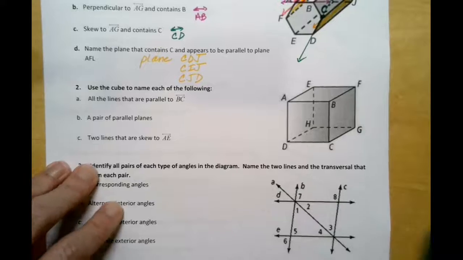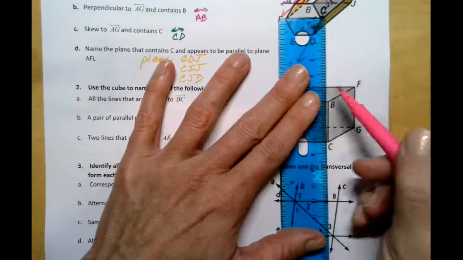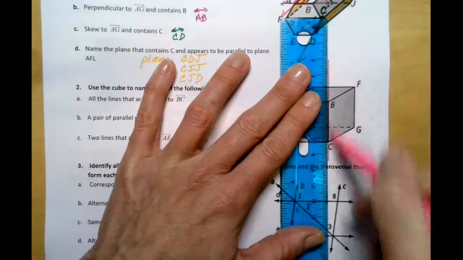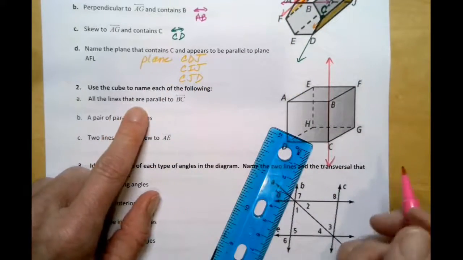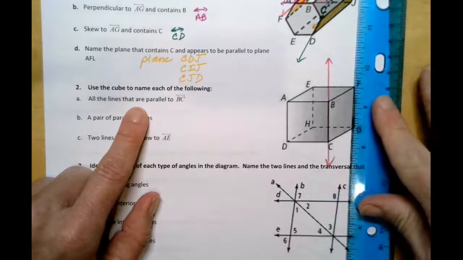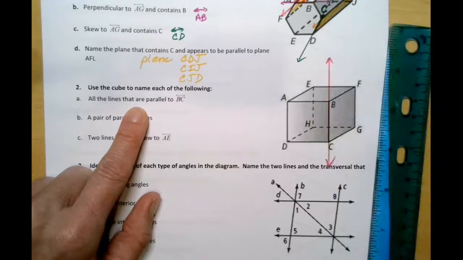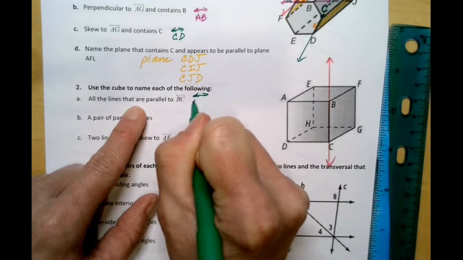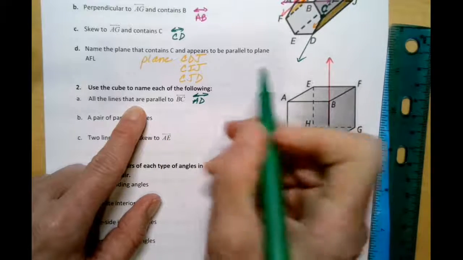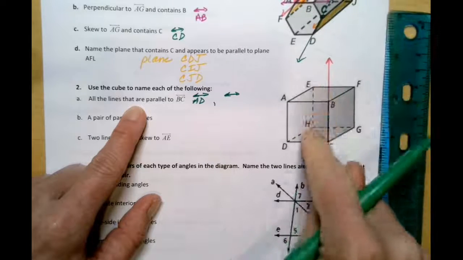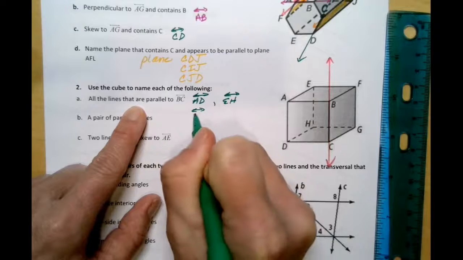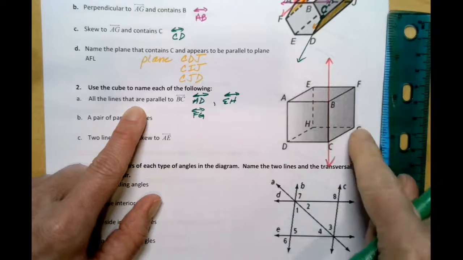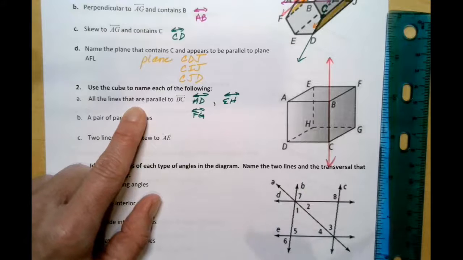All right, let's talk about this cube, and the line we care about this time is going to be line BC. So we'll go ahead and draw that in our pink. Let that stand out. There's line BC. All of the lines that are parallel to BC are going to be all of these other vertical lines in our diagram. So we can talk about line AD, line EH, and line FG. Each of those lines are going to be parallel.